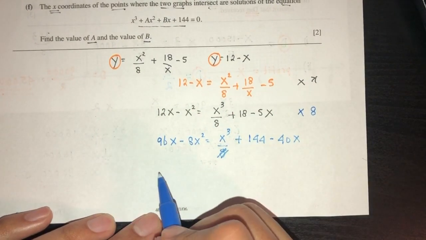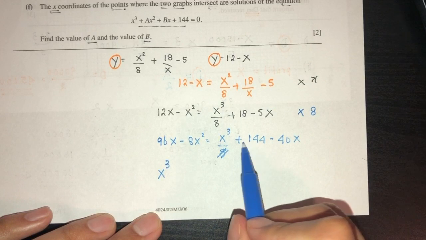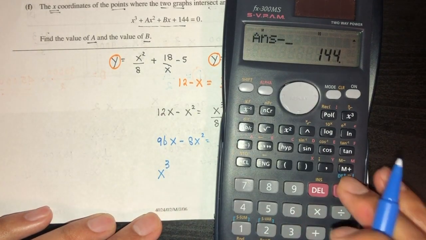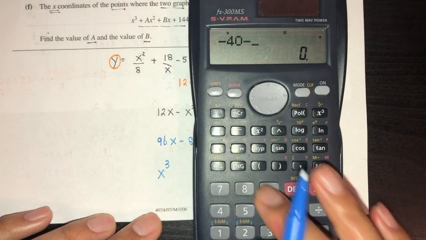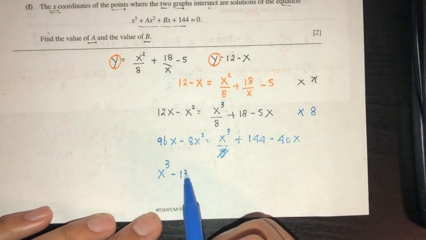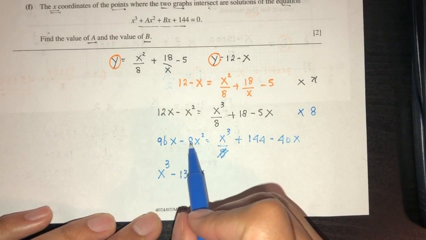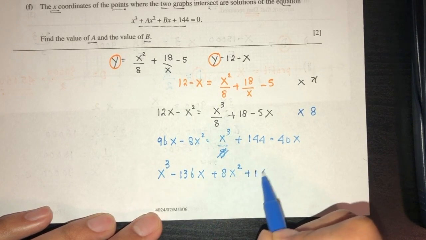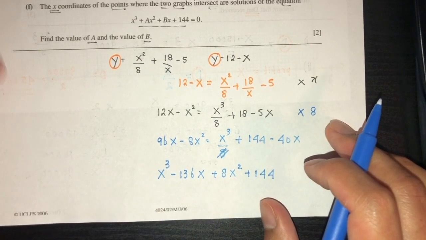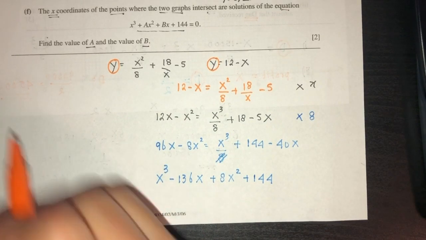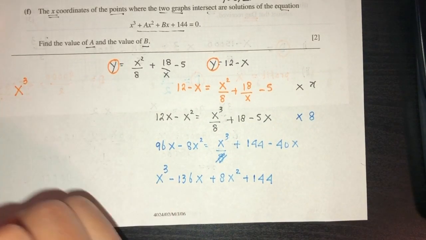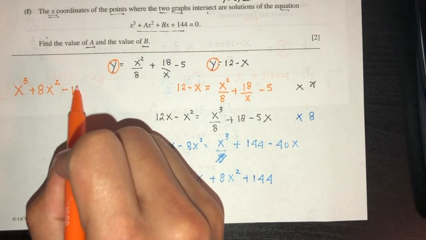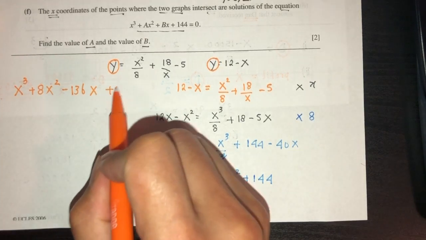You will have x cubed. So this minus 40 minus 96, that will be minus 136x. Here we have plus 8x squared plus 144. So let's rewrite this here. So basically, finally, you will have an equation in this form by solving these two simultaneously: x cubed plus 8x squared minus 136x plus 144.